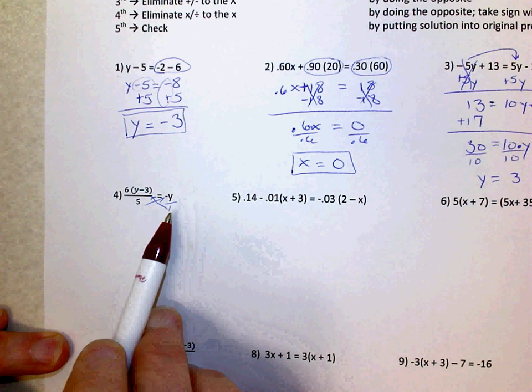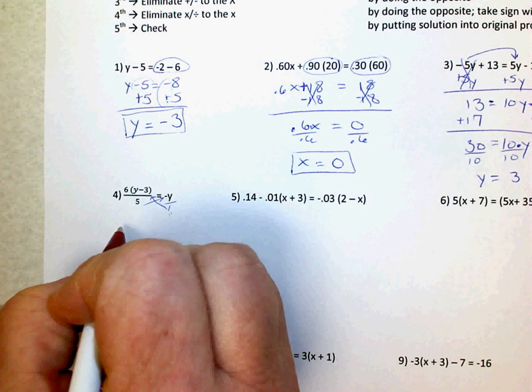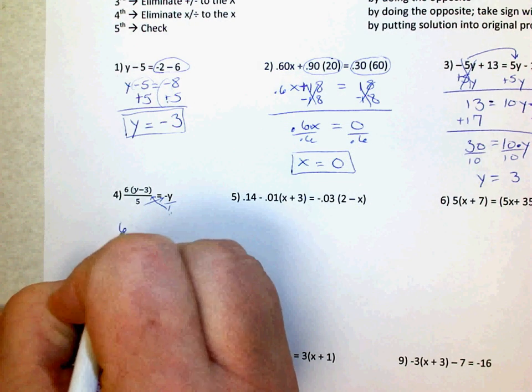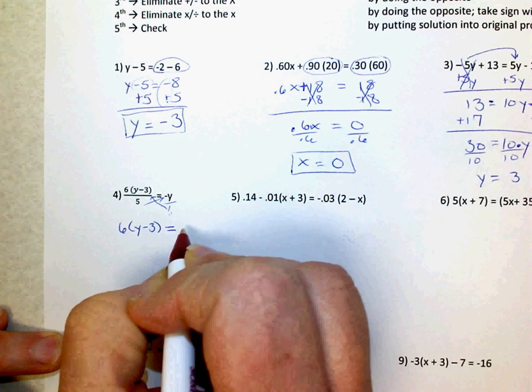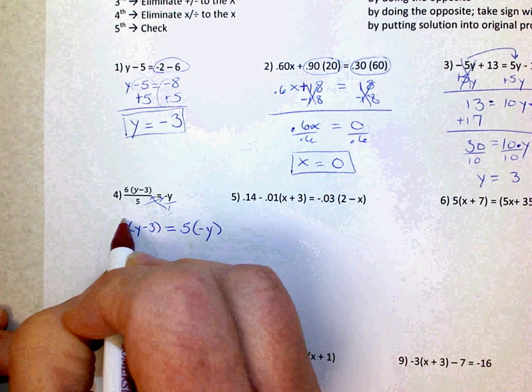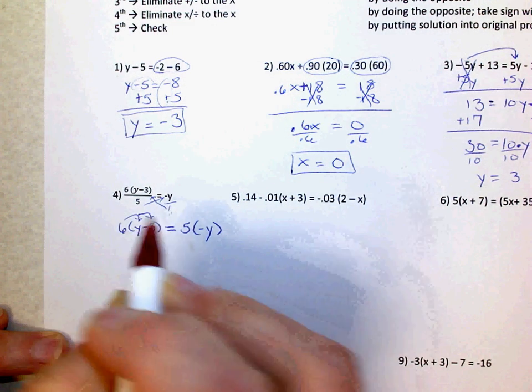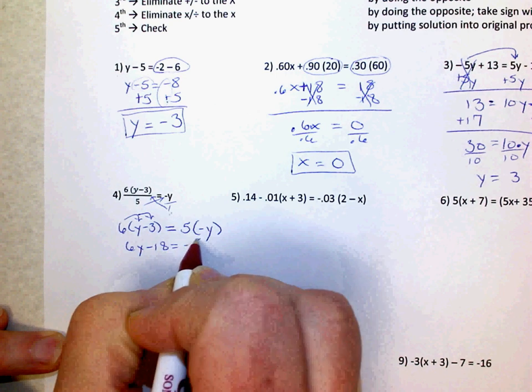So 1 times 6 parentheses y minus 3 is 6 times y minus 3. And you say equals, and you say 5 times negative y. We distribute, so it's 6y minus 18 equals negative 5y.